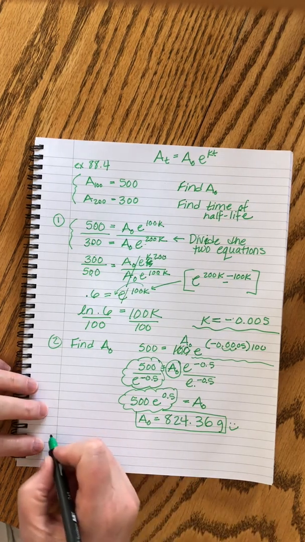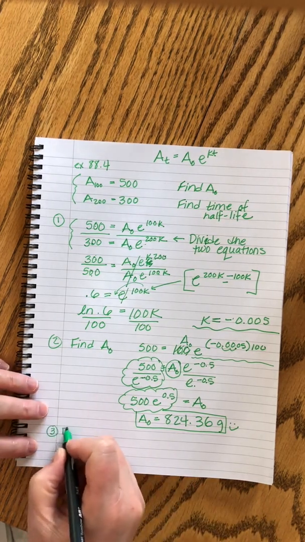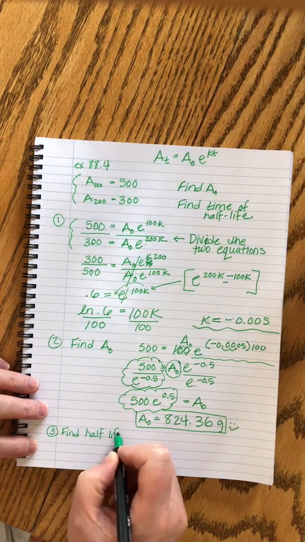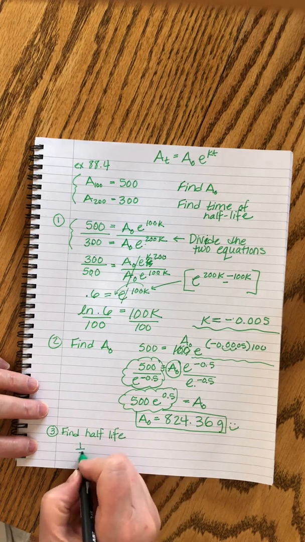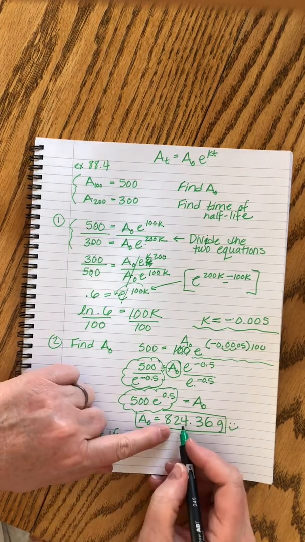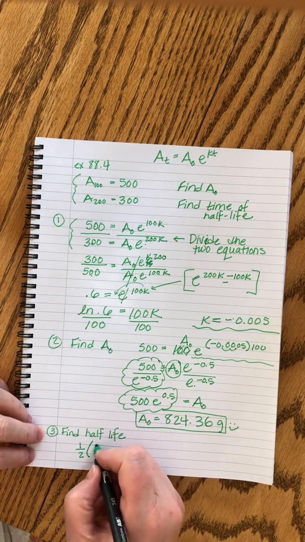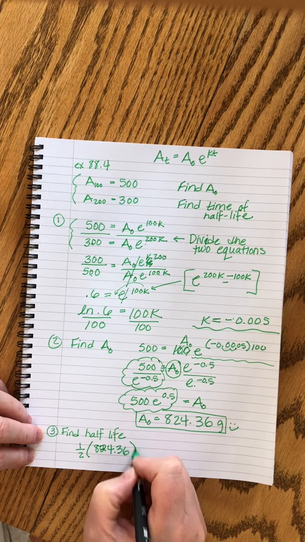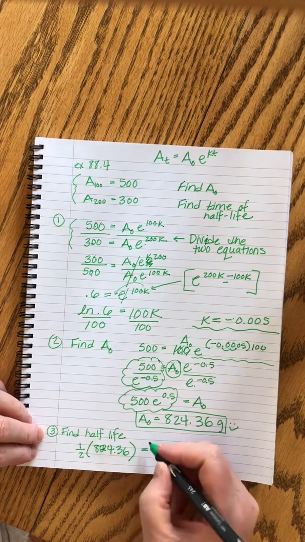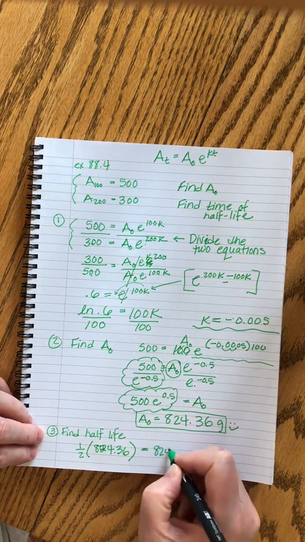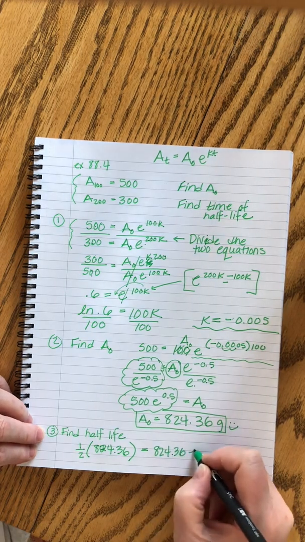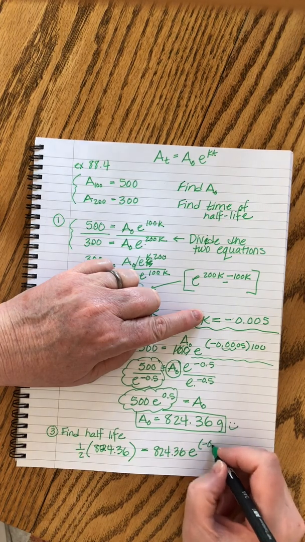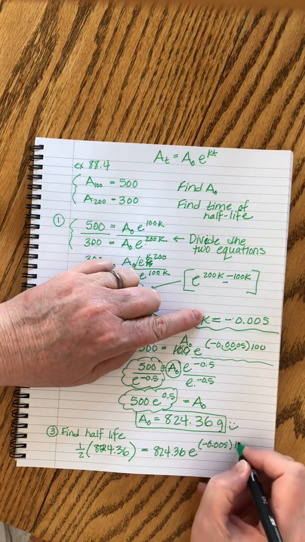So the way that we do that is to say, we want to find the amount of time for half the original amount, which we're just going to call 824.36, equals the original amount raised to the constant times k.